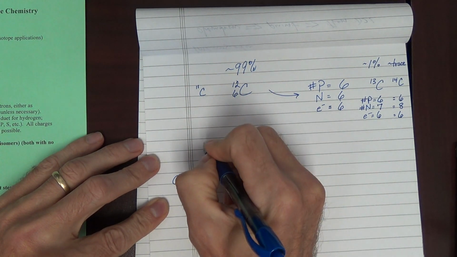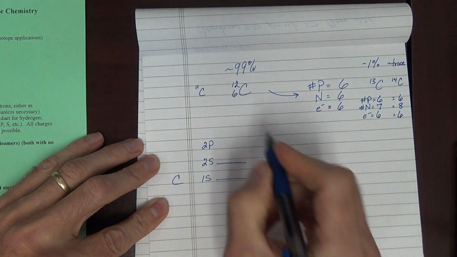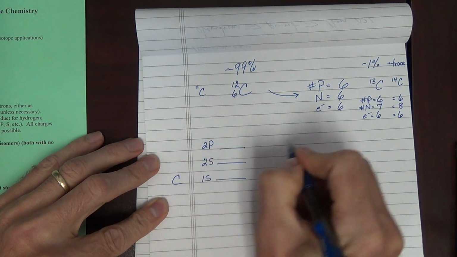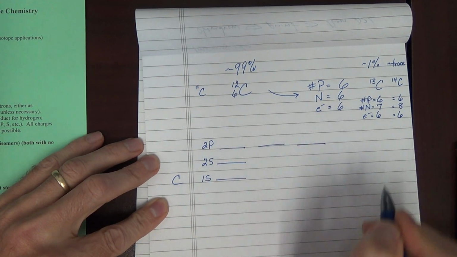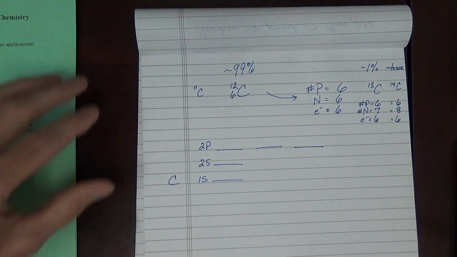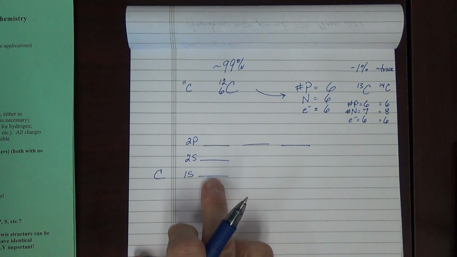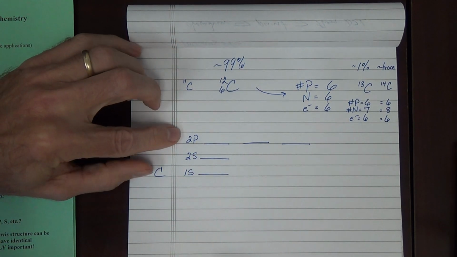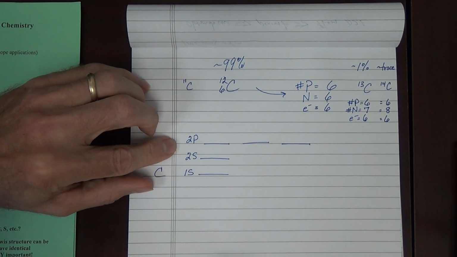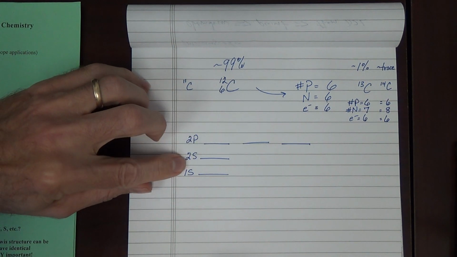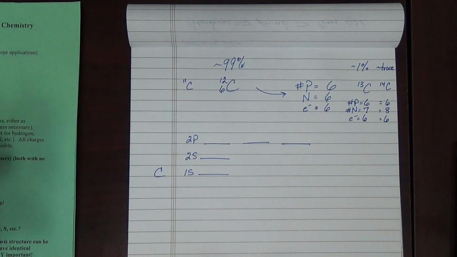And then a 2p? And the p, we know we have 3 p orbitals. Carbon being in the second shell, this is as far up as we go, and the second shell consists of both the s orbital and 3 p orbitals.